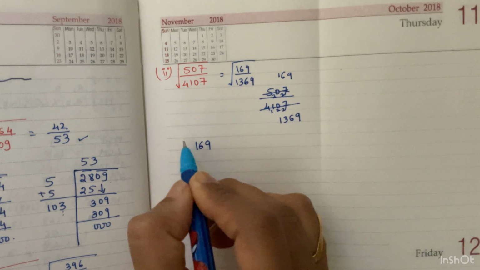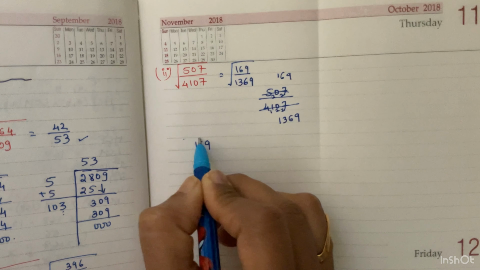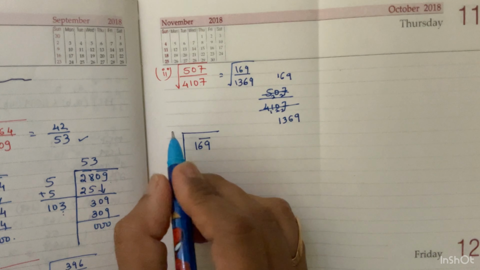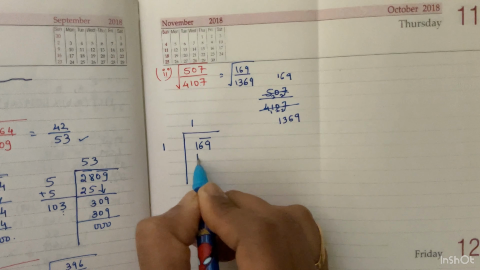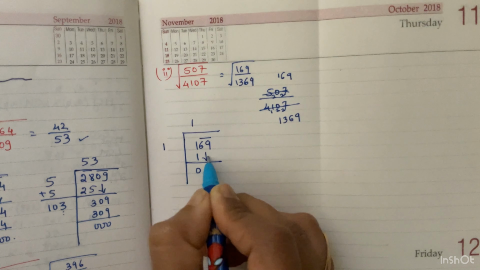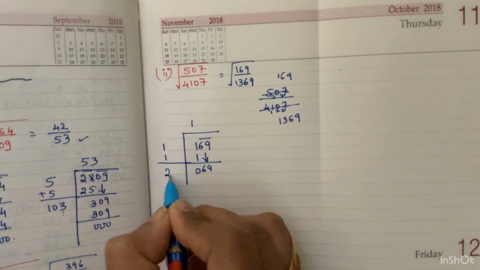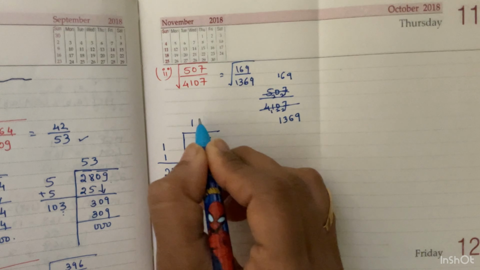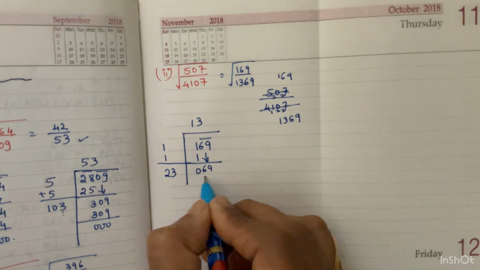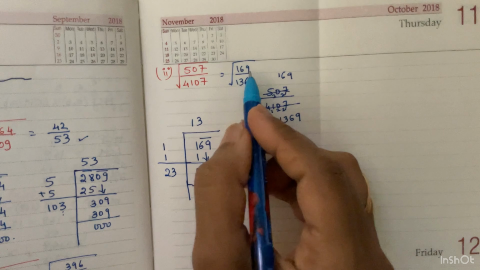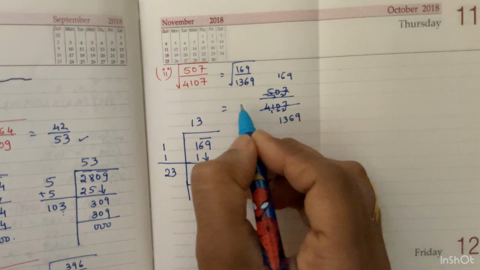Now start with the 169, make pairs from right to left side. So 1, it is left with only 1. So here I'm going to start with 1 1s are 1, 1 minus 1 is 0. Let me take 69 down. Here 1 we need to add here, 1 plus 1 I'll get 2. Here I'm taking the number 3, the same number we need to write here, 23 3s I'll get 69. See, now the remainder we got is 0. So the square root value of 169 we got, that is 13.